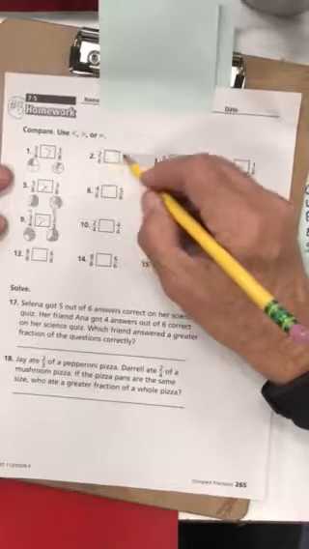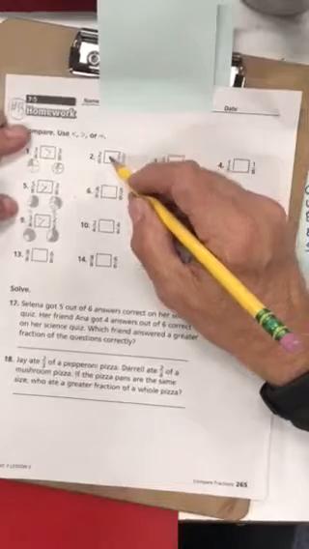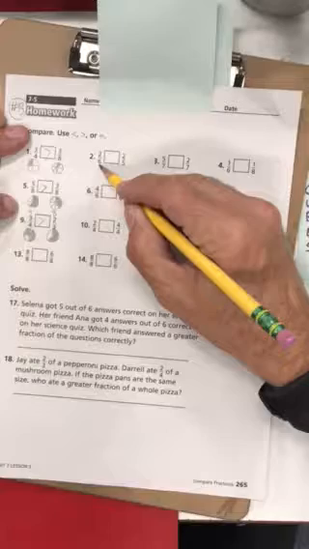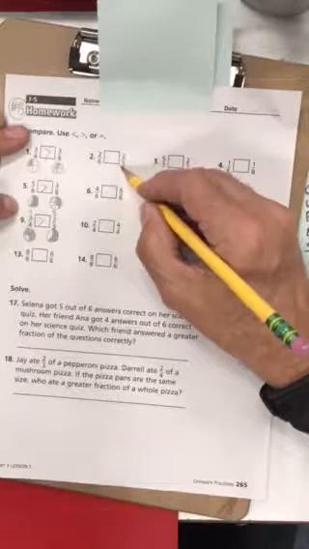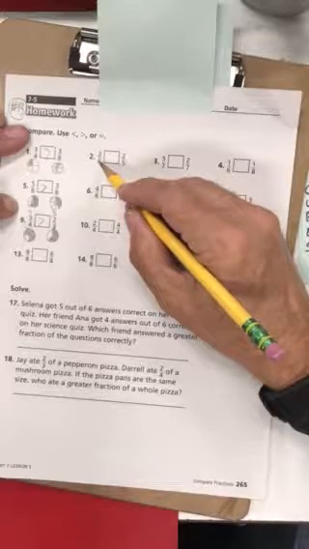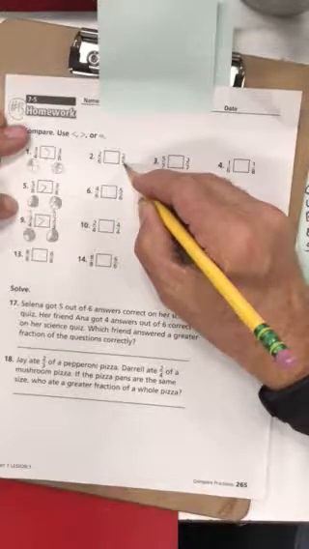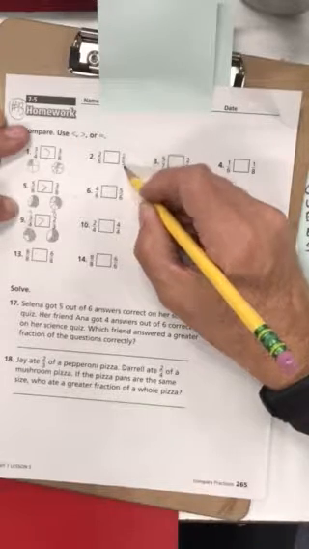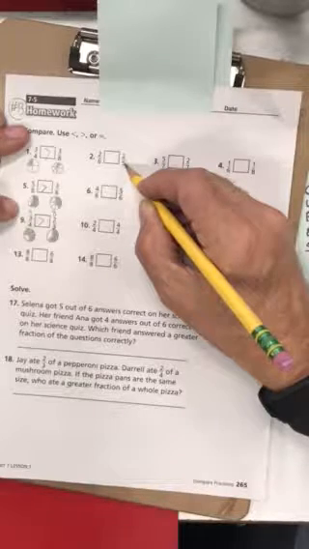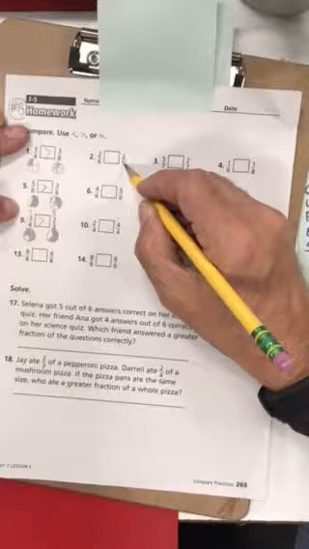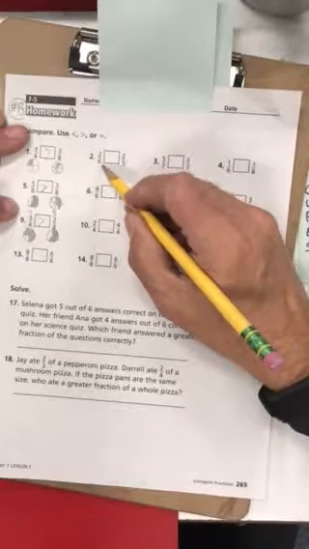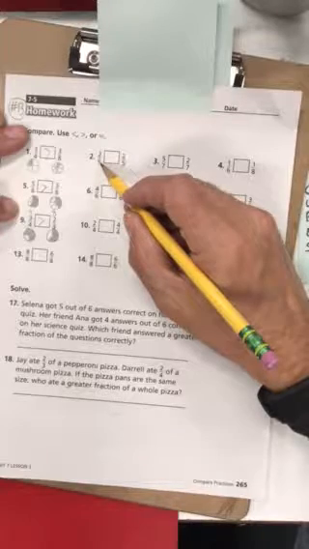We have the same numerator, so we have 2 pieces. I tell the students here that there's a pizza that's divided up into 6 sections. Here's a pizza divided up into 5 sections. Another way to say it is 6 people are invited to this party, 5 people are invited to this party. So when there's only 5 people, you can divide the pizza into bigger slices than if there's 6 people. When there's 6 people, you have to divide the pizza into smaller slices.